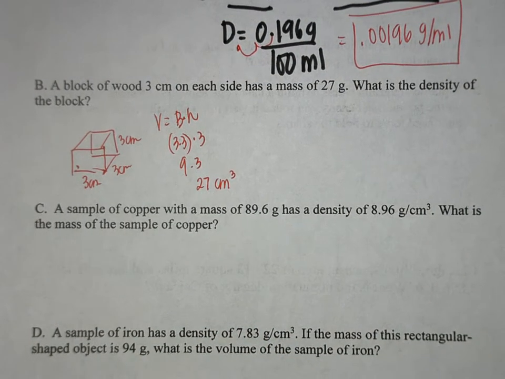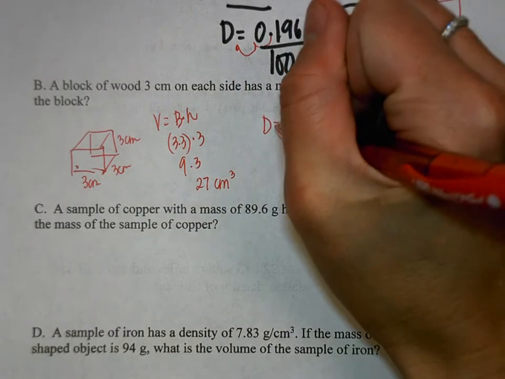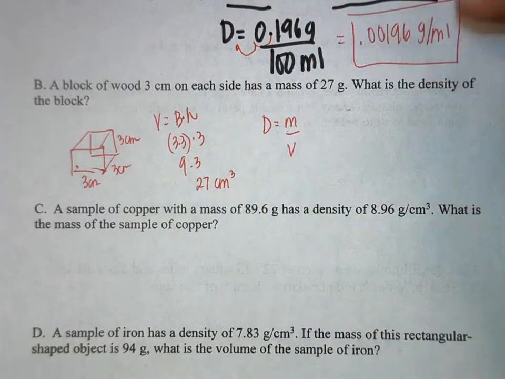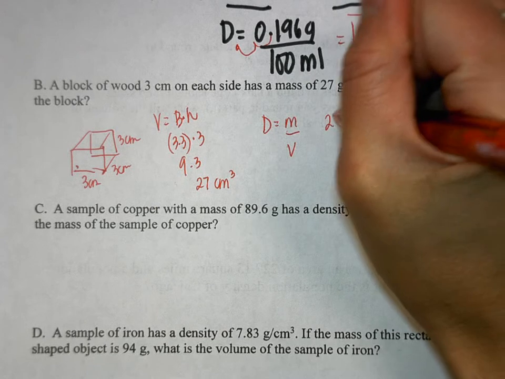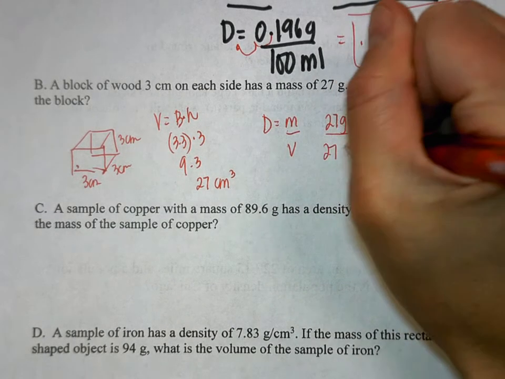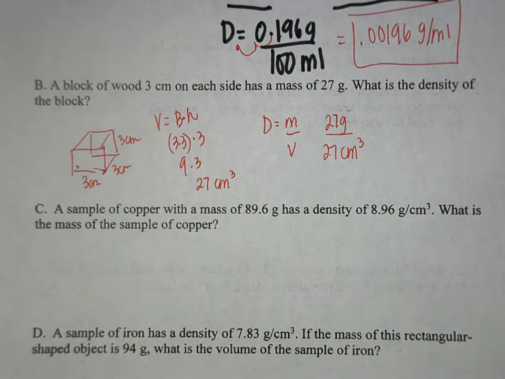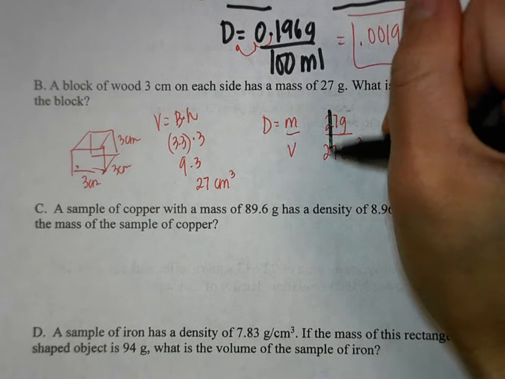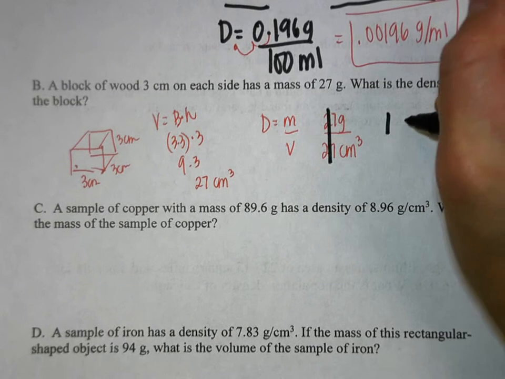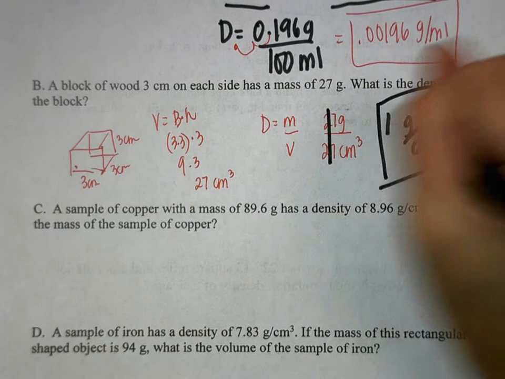Now that we have the volume, we can use our formula for density. So density equals mass divided by volume. And so my mass on this one is 27 grams divided by my volume, which is 27 centimeters cubed. We reduce this, and these cancel out to get just 1. So it's 1 gram per centimeters cubed for my answer.